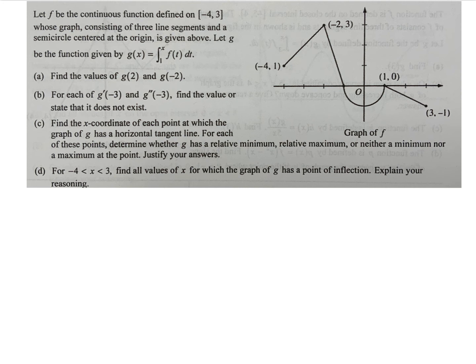All right. All right. Gunner's going to read for us. Let f be a continuous function defined on -4 to 3, whose graph consisting of 3 line segments and a semicircle centered at the origin is given above. Let g be a function given by g of x equals the integral from 1 to x of f of t dt. Find the values of g of 2 and g of -2. All right, let's do it.